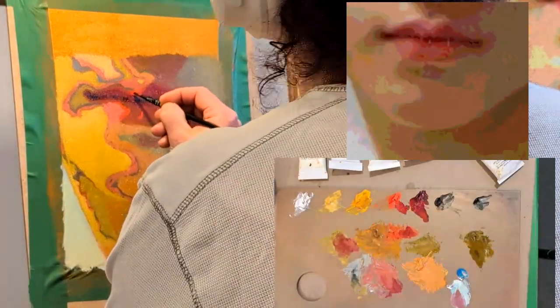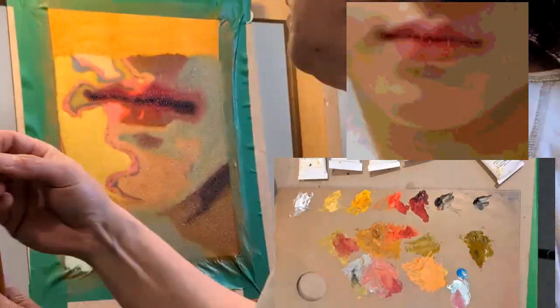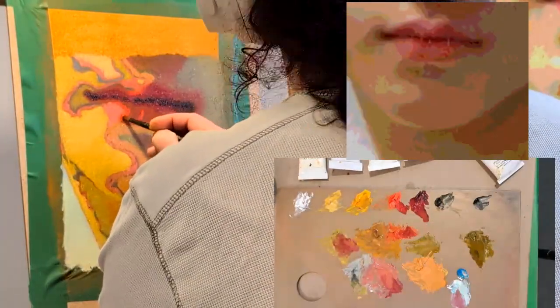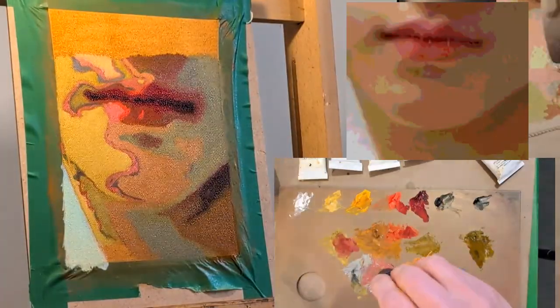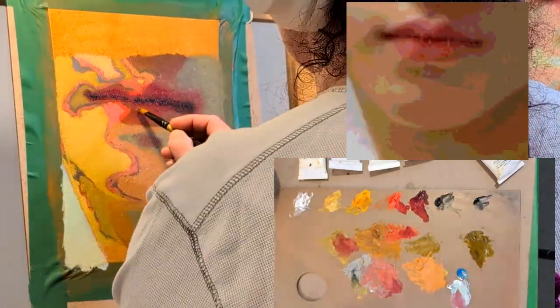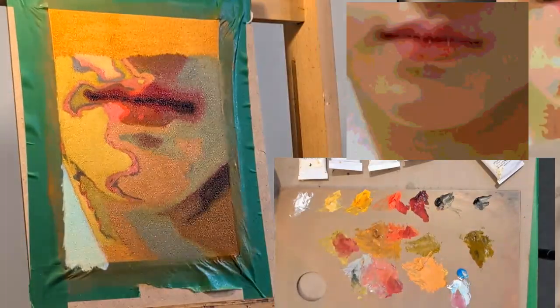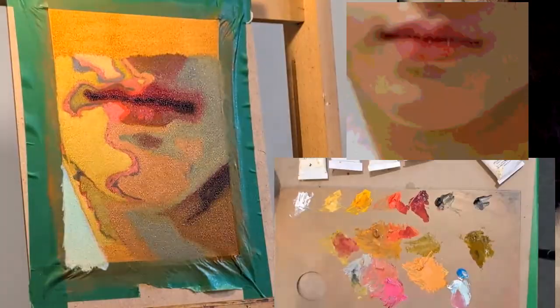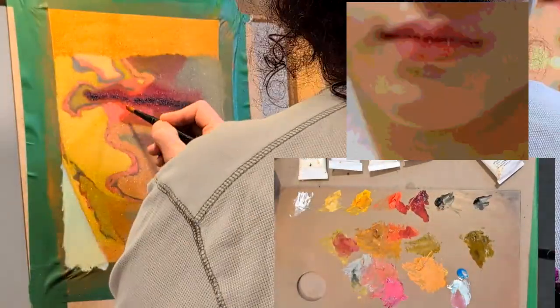You can now see me applying pure vermilion for these high chroma reds. For the rest of the lips, I am mixing a pink hue of a much lower chroma than vermilion.